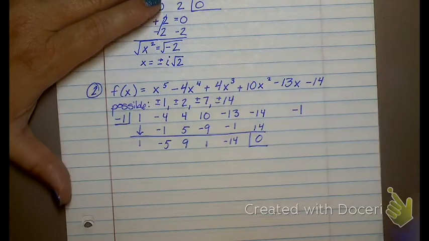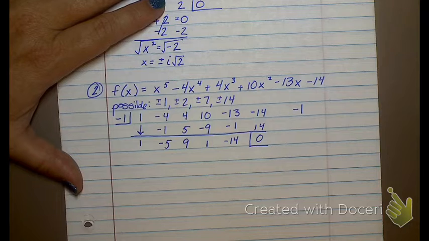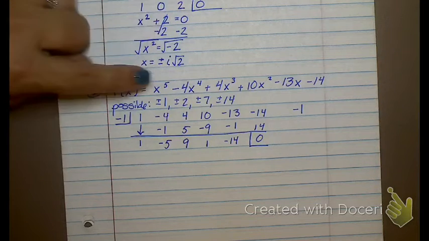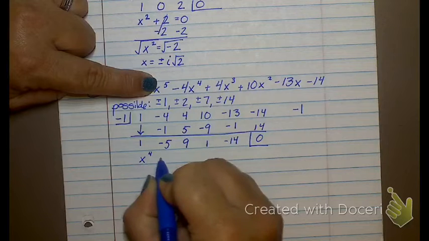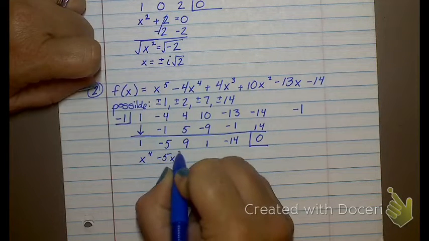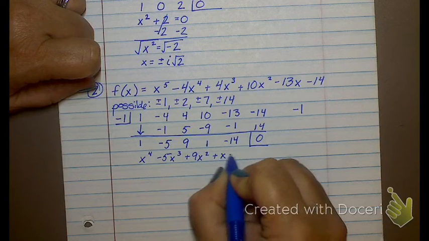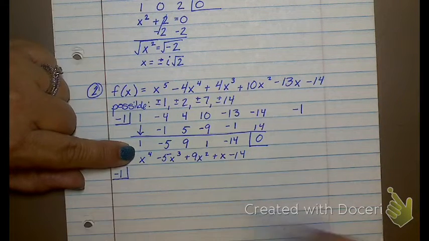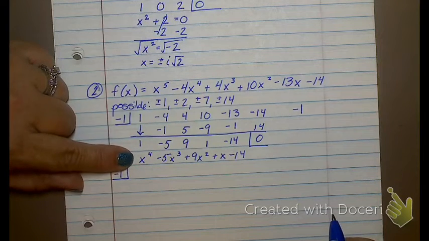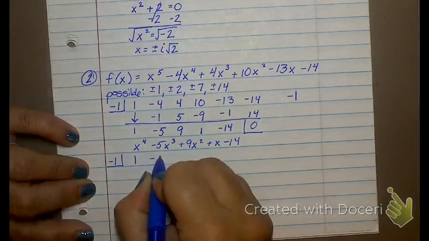Now, because it had that bouncing quality to it, what do I mean when I say it should work twice? Well, I just took the 5th degree down to x to the 4th minus 5x to the 3rd plus 9x squared plus 1x minus 14. I should be able to use -1 as my box number again to get that down to a 3rd degree. That's what it means by working twice. So let's do that.